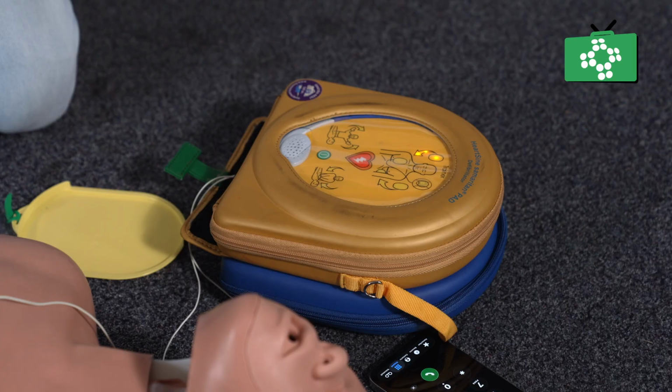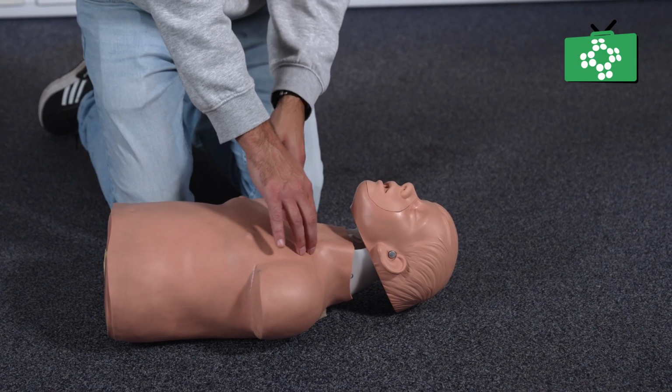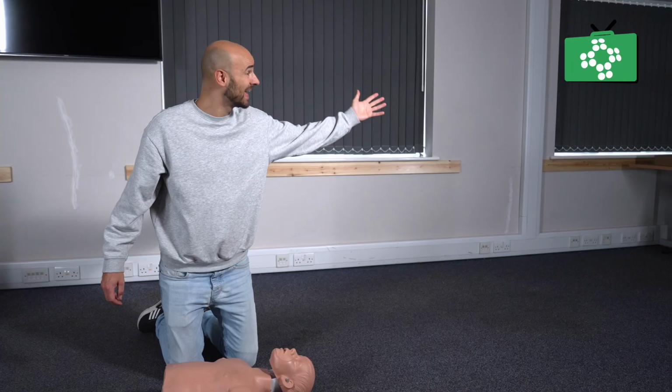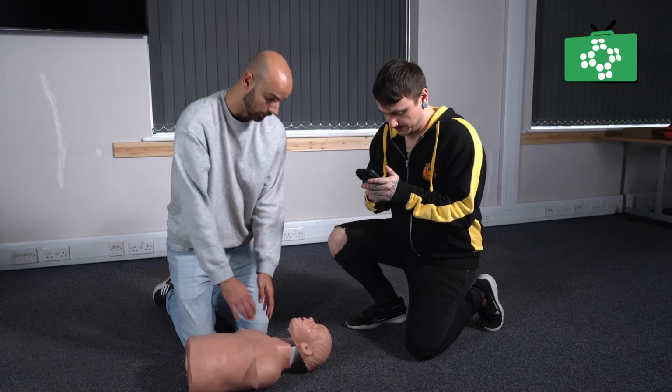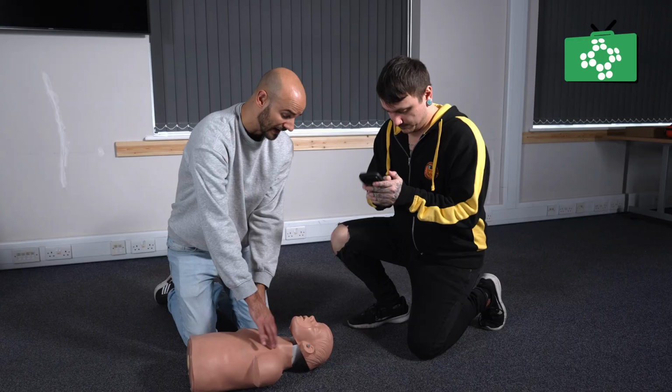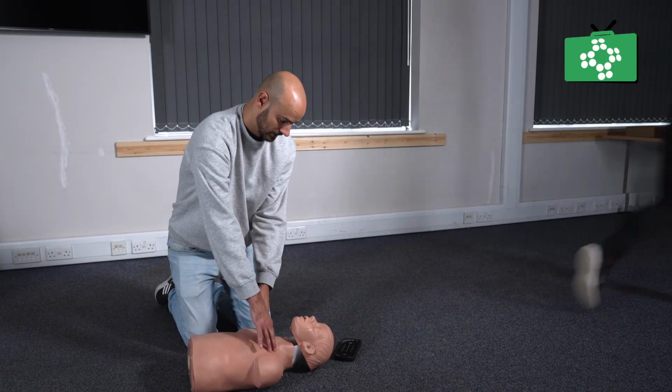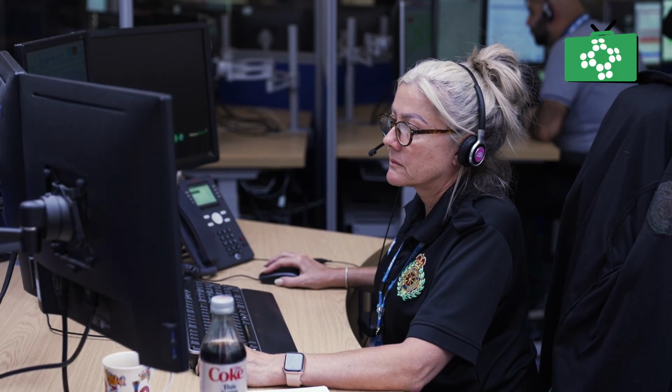AED units are life-saving tools in cardiac arrest, and they're becoming more accessible in the community. When we find a child who is not responsive, we first must call 999 immediately and ask for an ambulance. If you're unsure whether the child is breathing normally, treat them as if they are not. Put your phone on speaker so the call handler can guide you.